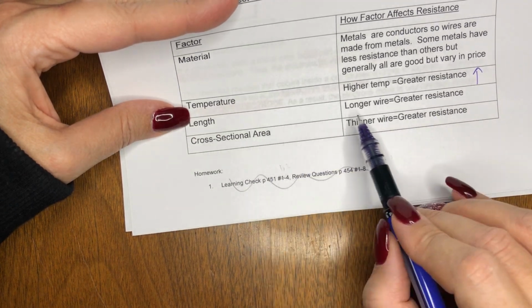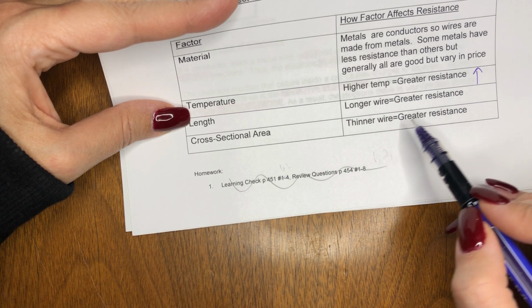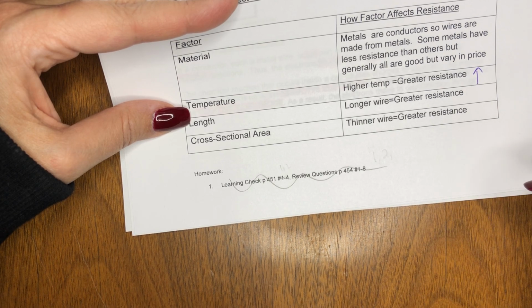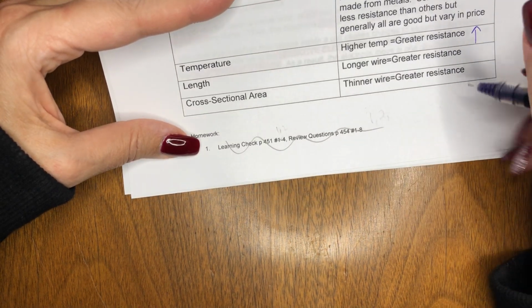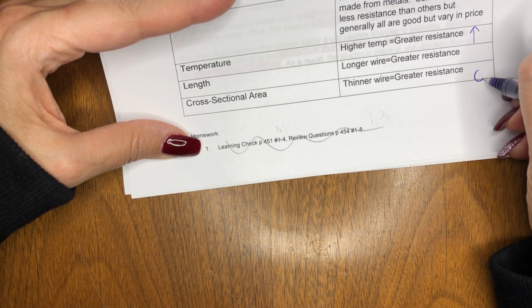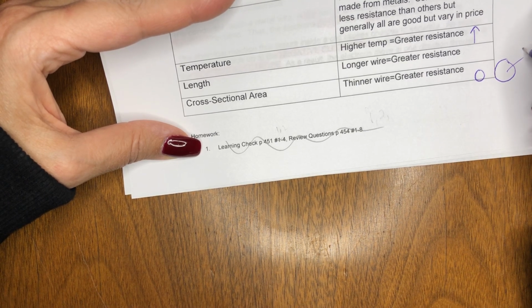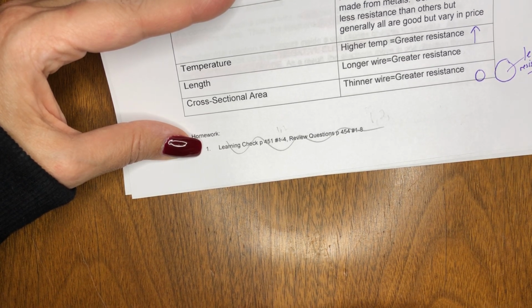Length. A longer wire gives more resistance. Kind of makes sense, right? If you think about two wires, one short and one long, it's obviously going to take electricity more time to get through a longer wire. And lastly, cross-sectional area. This would be the thickness or thinness of a wire. Again, think about space: with a lot more space, there's less resistance for the electricity to get through. So that's a little bit about factors that affect resistance.